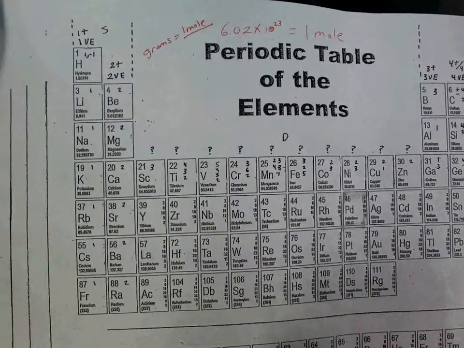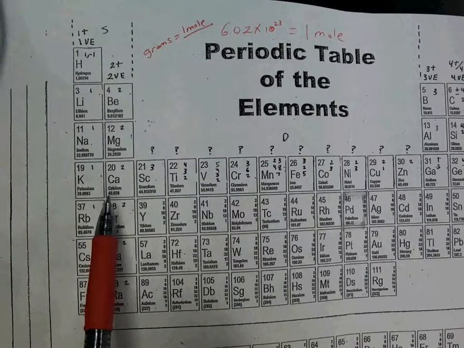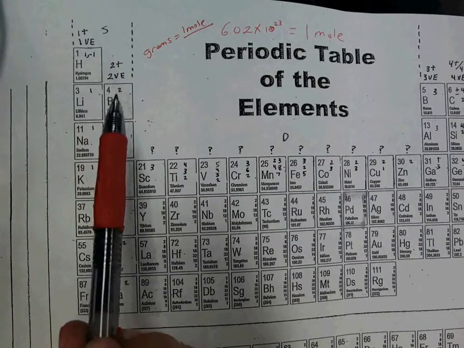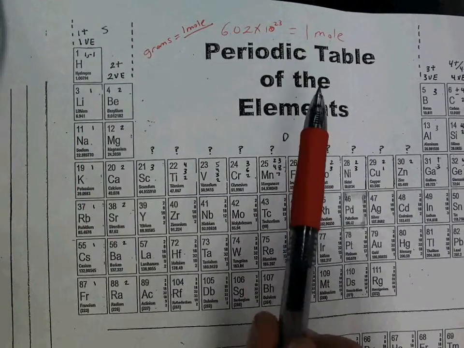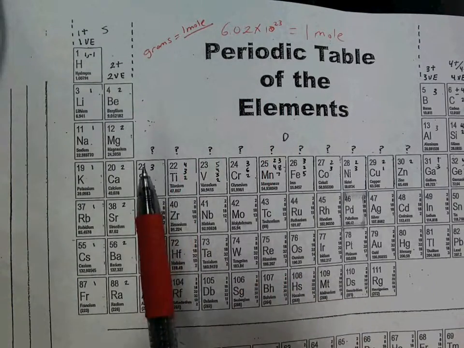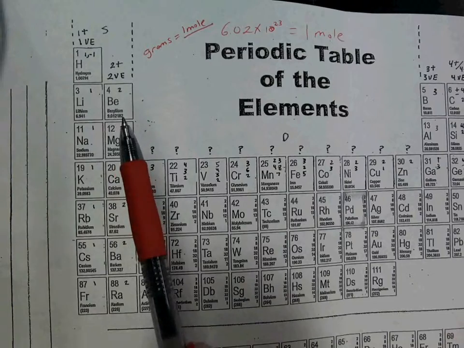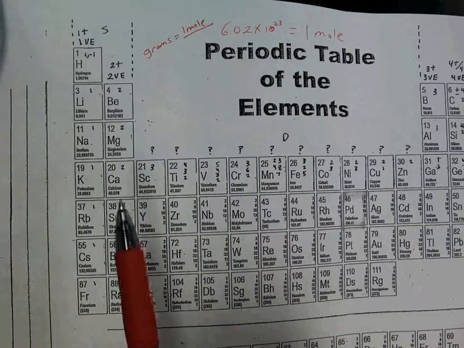So this is what doesn't make sense to me. I'm really confused. If it takes 40 grams to make a mole of calcium, how can it only take 9 grams to make a mole of beryllium if both of them are equal to this number right here? Why can the masses be different amounts, right? Why can beryllium be 9 and calcium be 40?